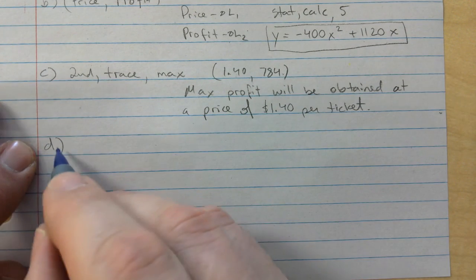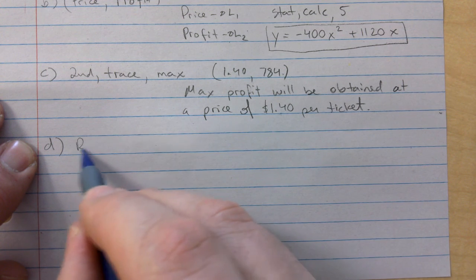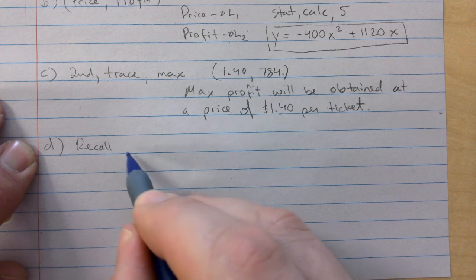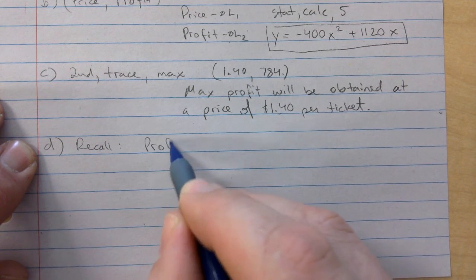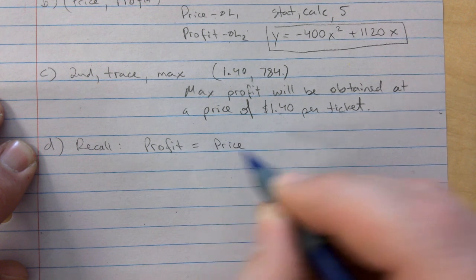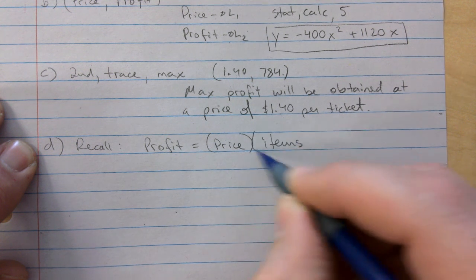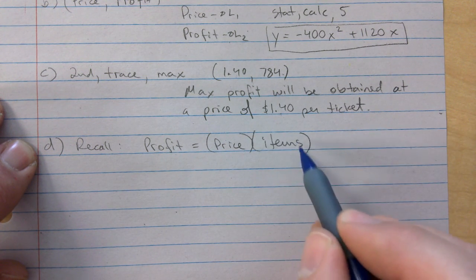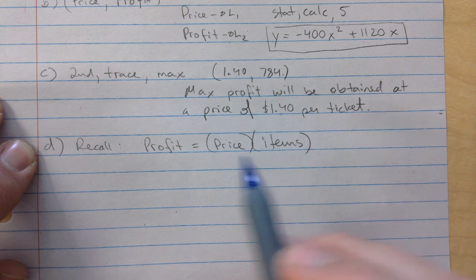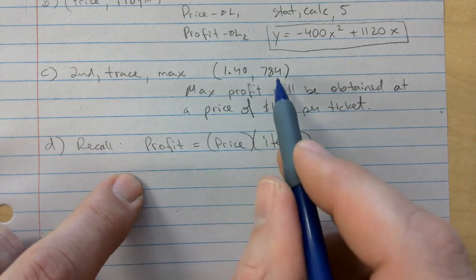How many tickets would you expect to sell at this price? Recall, right, that profit is equal to price times items, or tickets in this case. So you know your profit at 784.